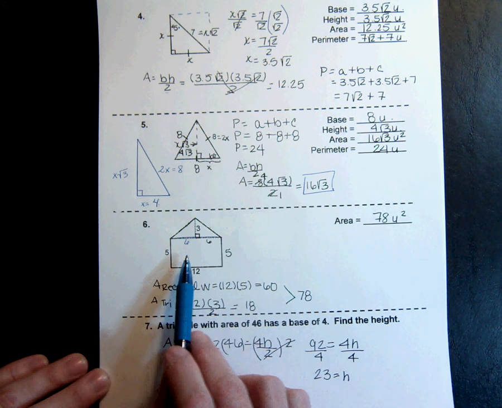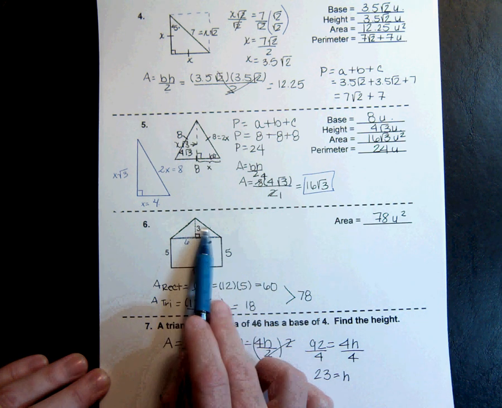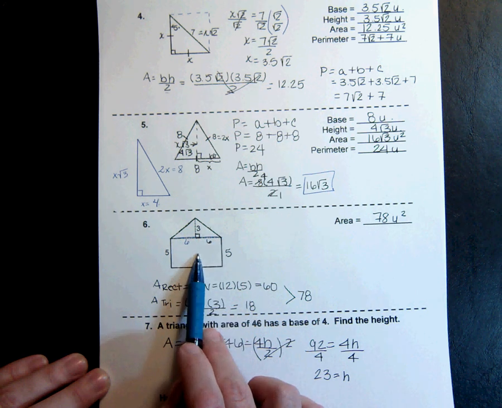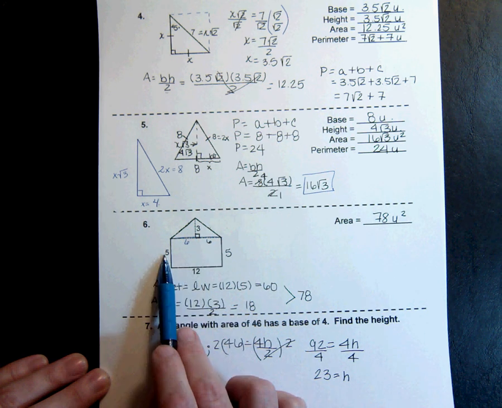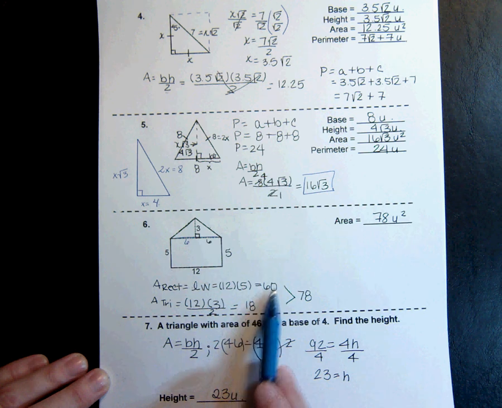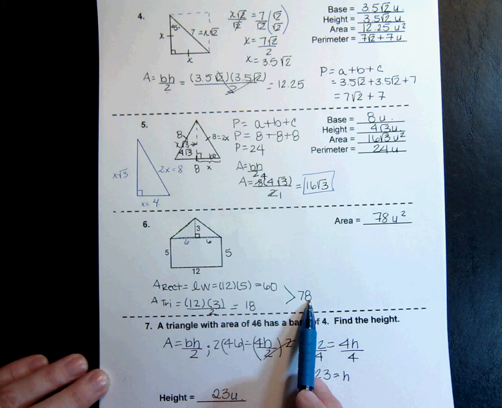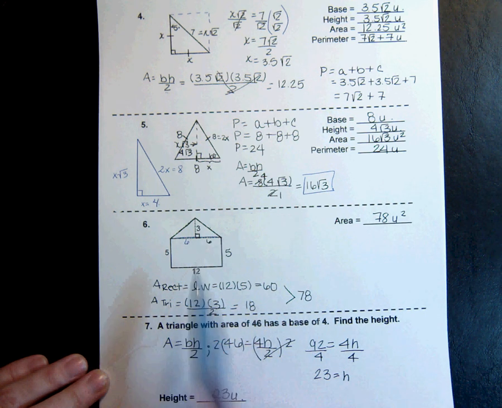This is a composite figure, so we just got the area of the triangle, now you're getting the area of the rectangle, which would be 12 times 5. You're adding these two together to get the total composite figure's area.